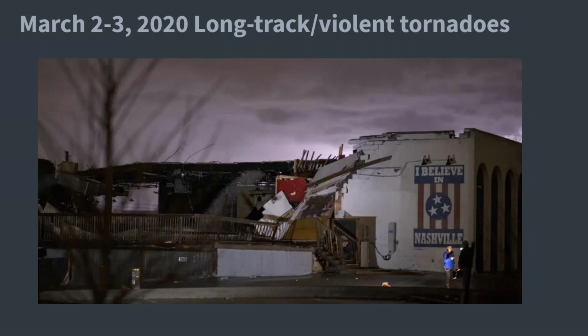This was one of my favorite bars that I used to go to, just totally torn up. And unfortunately, 2 people died outside of that bar. And so this one got really personal for me. I've never seen a tornado really directly impact my community this bad.